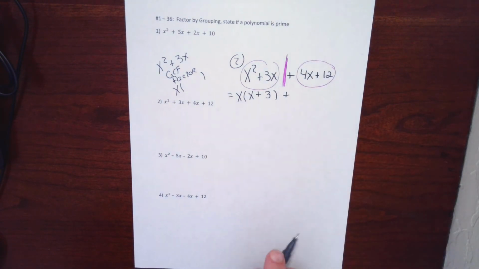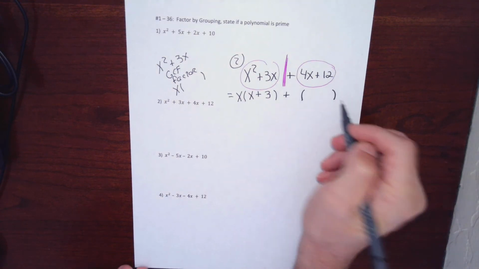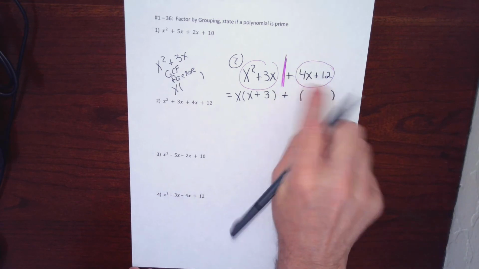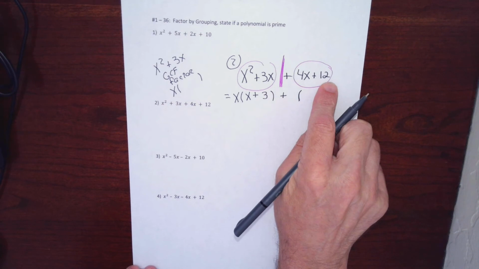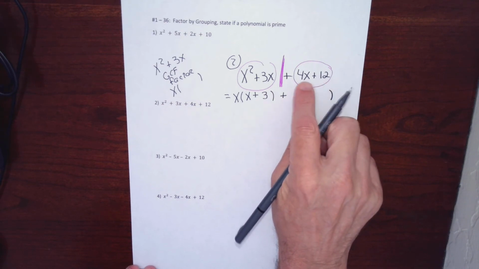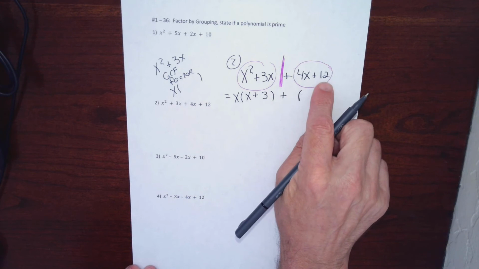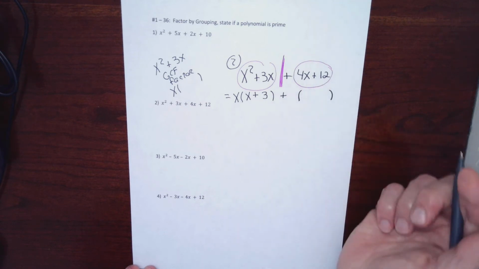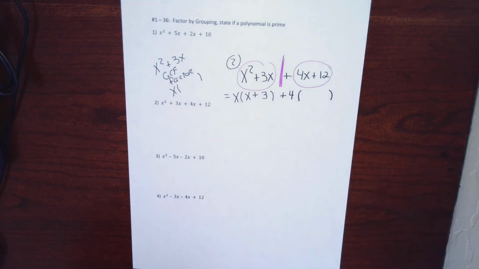And from 4x plus 12, I'm going to do the same style. I'm going to factor out a common factor. I'm going to GCF factor 4x plus 12. Since the 12 doesn't have an x, I can't factor out an x because both terms to the right of the vertical bar don't have an x. But 4 goes evenly into 4 and 12. In fact, it's the biggest number that goes evenly into 12 and 4. So I'm going to factor out a 4 and put it in front of a parentheses.